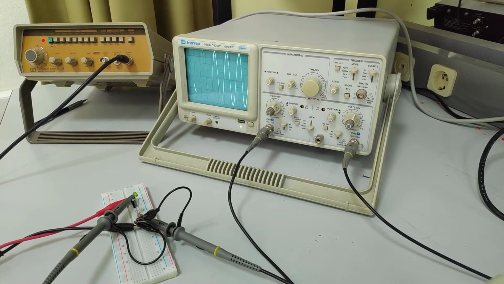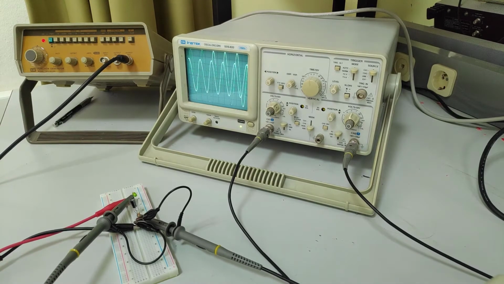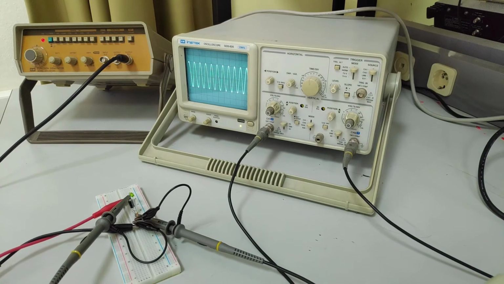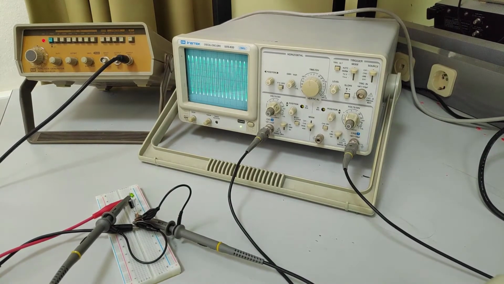Now we interchange the positions of the inductor and resistor and take the VR readings. For 500 Hz, VR peak to peak is 0.5 volts. For 1 kHz, VR peak to peak is measured to be 1 volt. For 2 kHz, VR peak to peak is measured to be 2 volts. For 3 kHz, VR peak to peak is 3 volts.